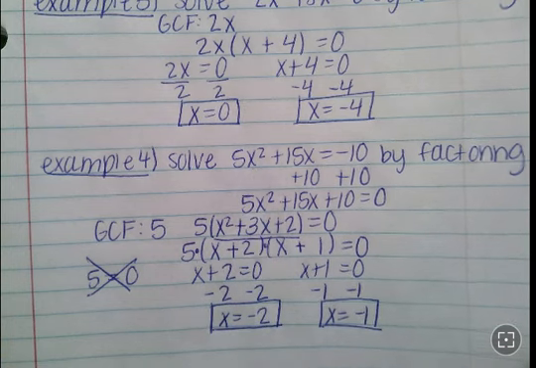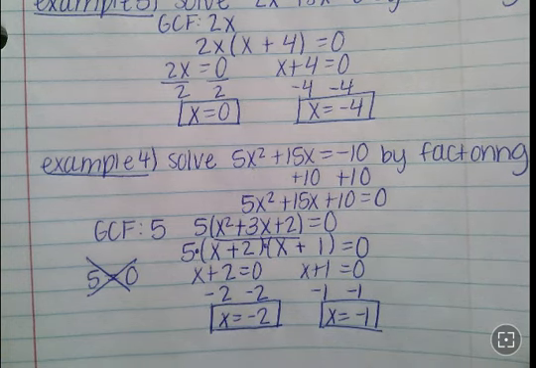And again, check your answers. Plug them in. Plug and chug. Look at the graph. See if that's where they cross. Okay, check your work. A lot of people don't do well on this test simply because they make little errors, and they would have caught that if they would just check their work.